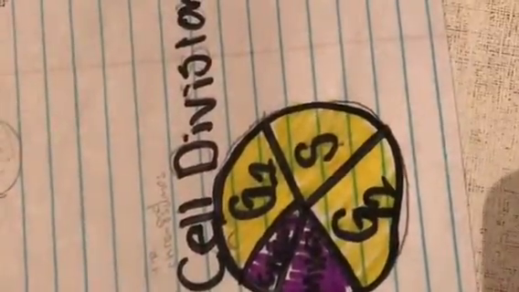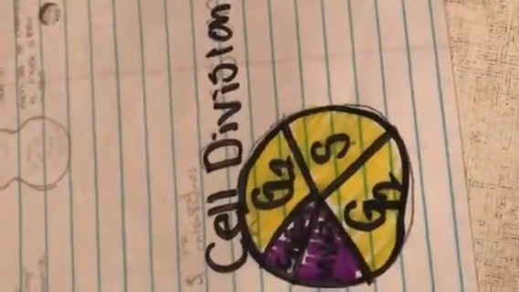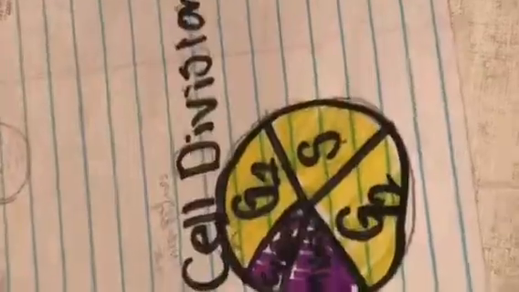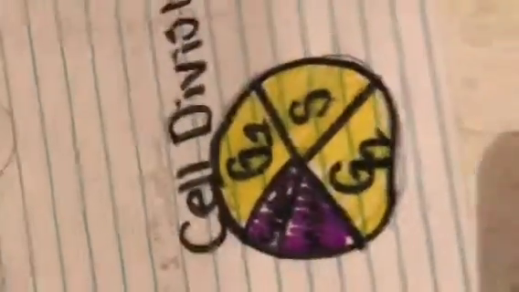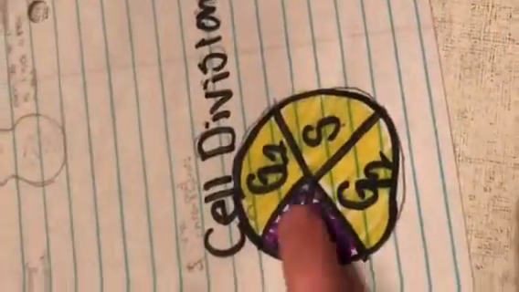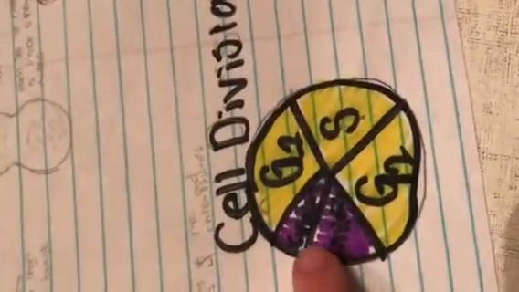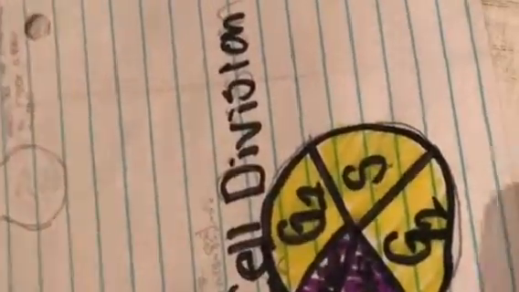Today I will be explaining to you Chapter 10, or cell division. Cell division is the process by which a cell divides into two new daughter cells. There are two phases to cell division: interphase, which is pictured in the yellow, and then the M phase, which is in purple.